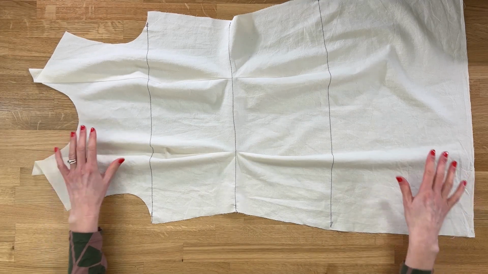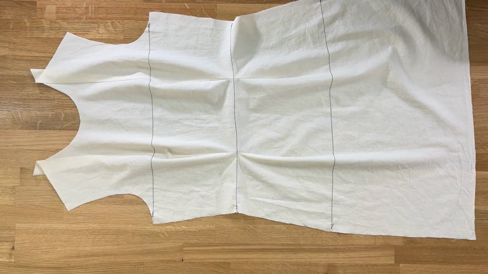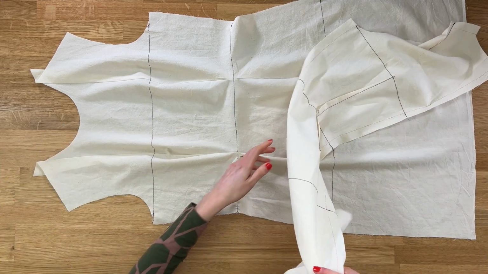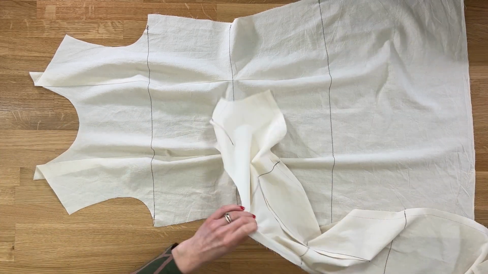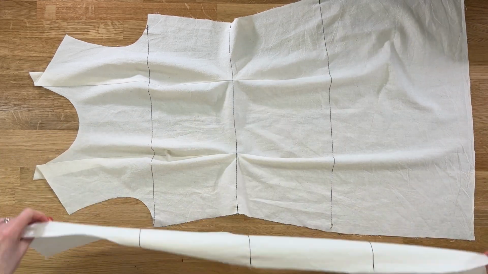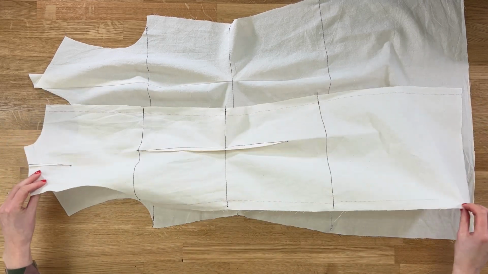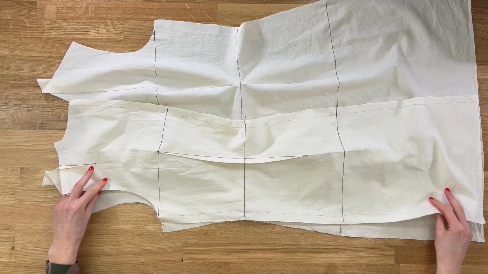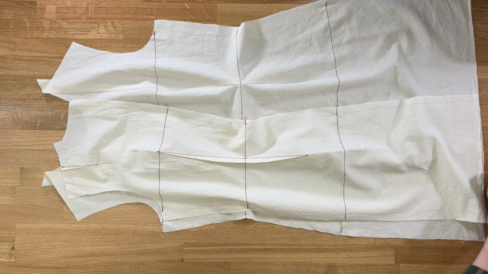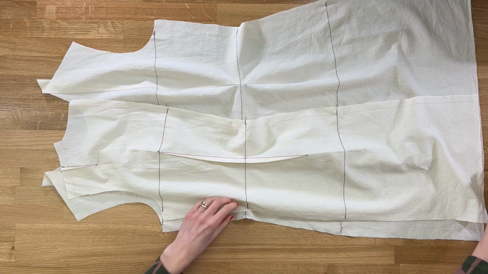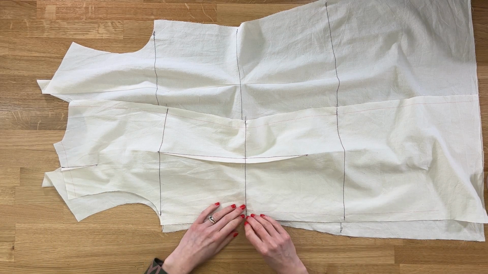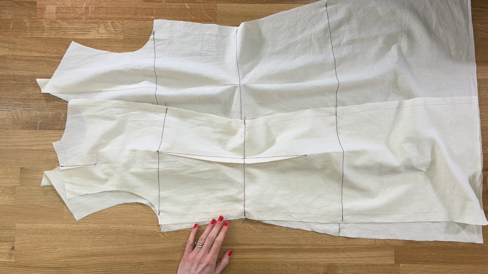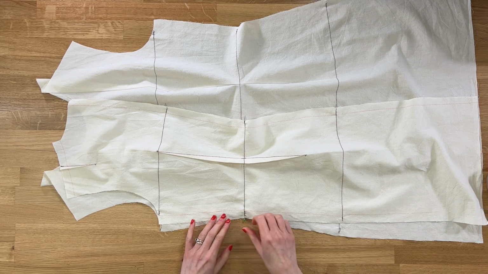Okay, brilliant. So we've got the right side of the garment of the dress facing up. This is the front facing up. And all we're going to do now is just sew our side seams together. So with right sides together, pop your back over your front and pin the side seam together. Now, normally when we pin things, I like to pin them perpendicular to the raw edge like that, so that you can easily pull your pins out if you want to.